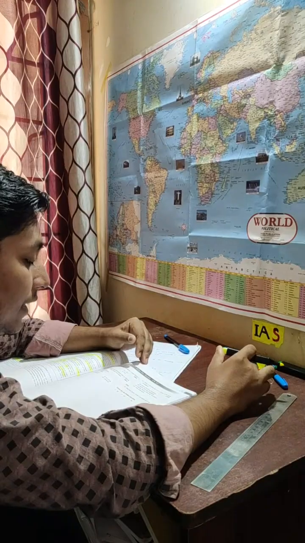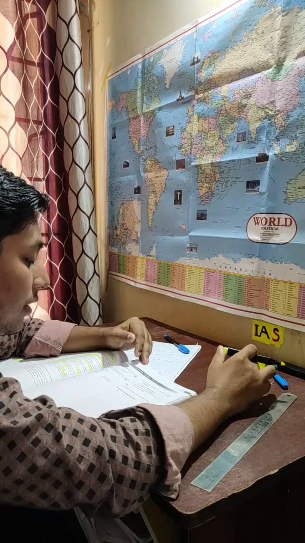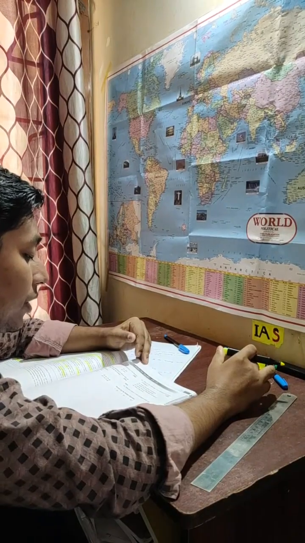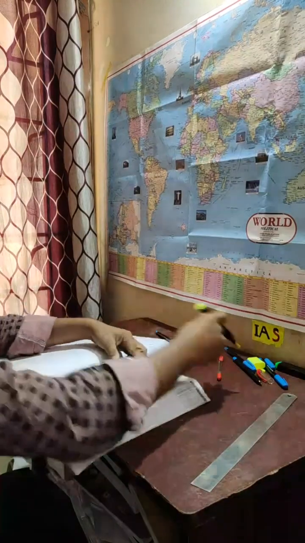Which of the following is not a feature of the Indian Constitution? Article number 370 of the Constitution. Citizenship.